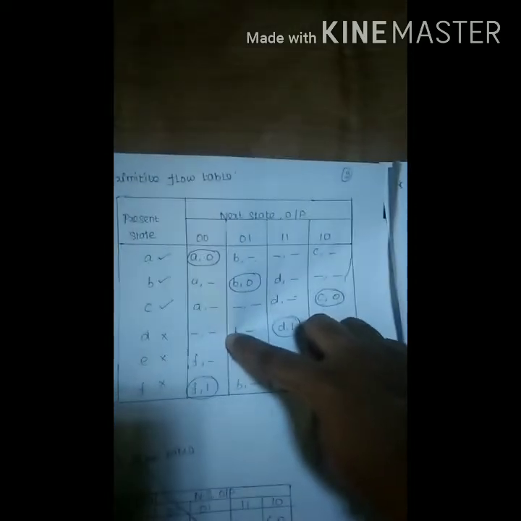Now compare A with D. A hyphen 0 hyphen, then B equal hyphen hyphen, then hyphen D hyphen 1, then C, E. These two next states are different, that is C, E. The remaining outputs are equal. If the output alone is different, you put a cross mark. Otherwise, if the next states are different, you have to write them down. So if you are comparing A and D, the different next states are C and E. You write down the states.